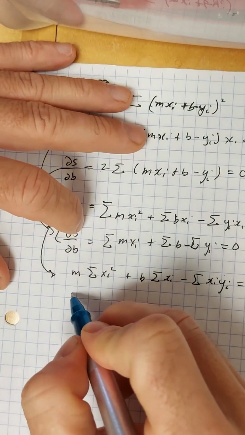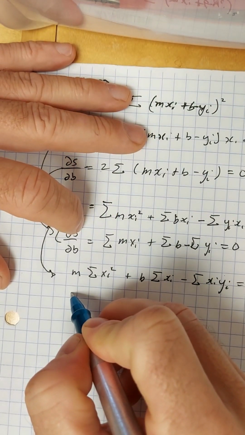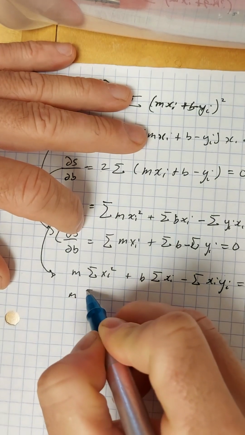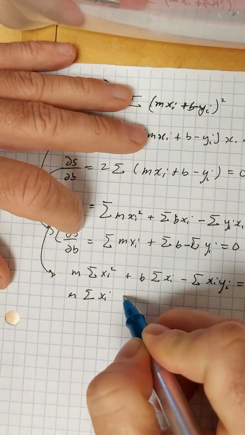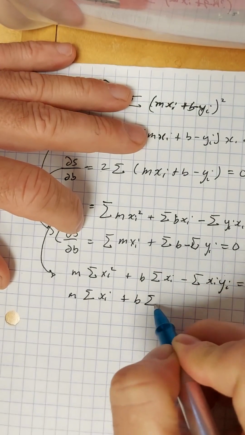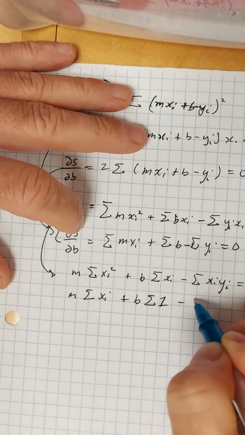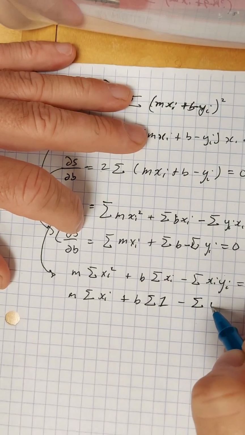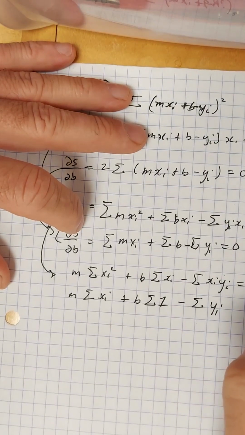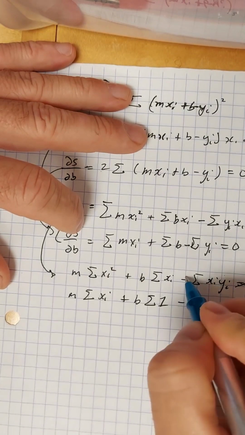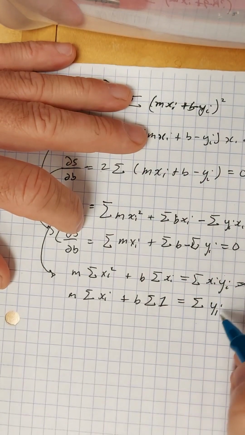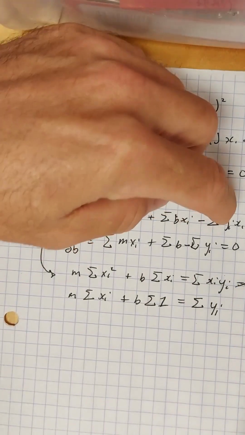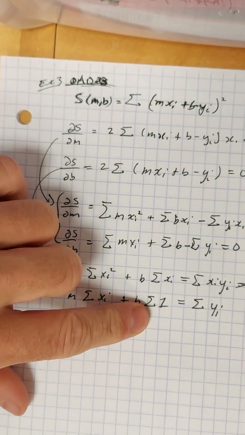And also here we have m times the sum of x_i plus b times the sum of 1 minus the sum of y_i. And if that's equal to 0, then I can move those sums over. Since these are both equal to 0, I can move these sums over, just like I did there.